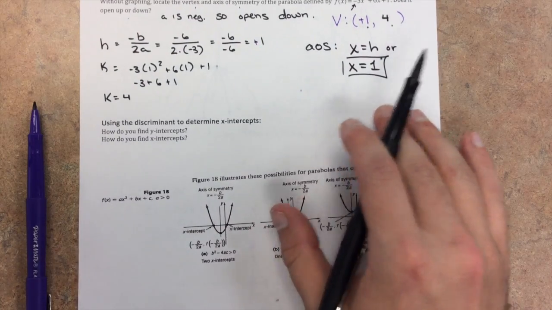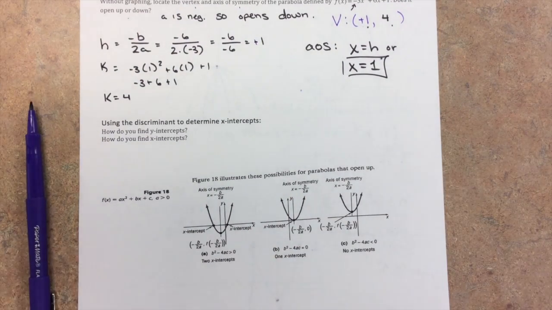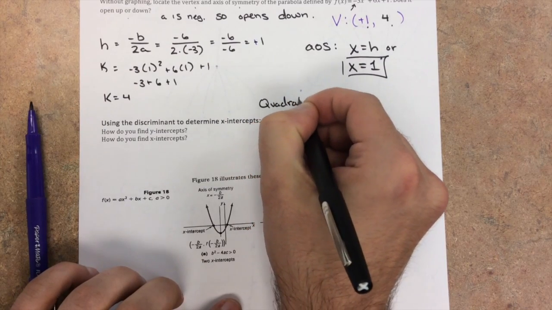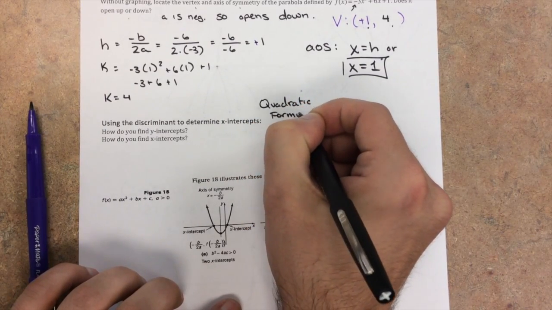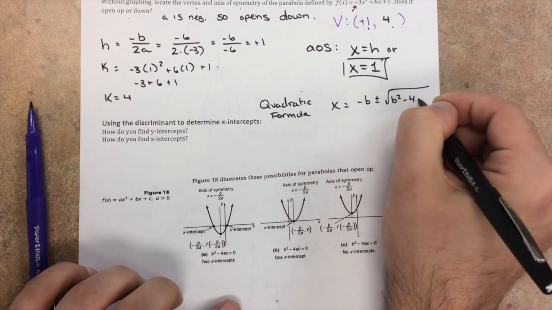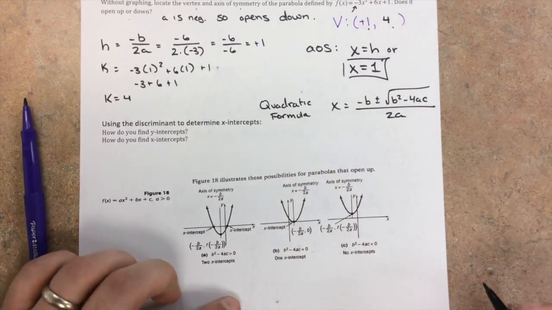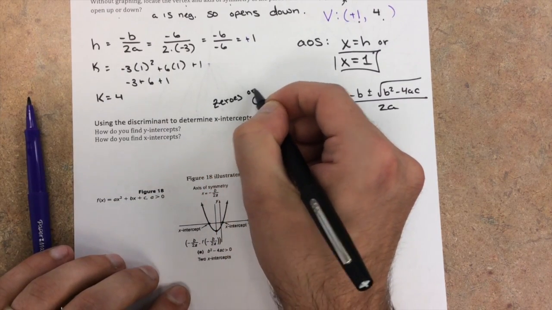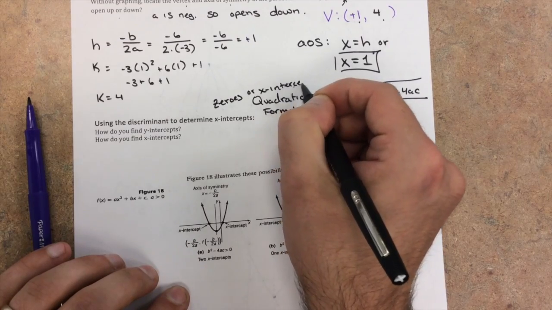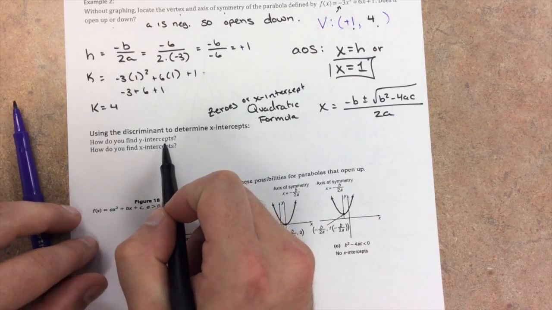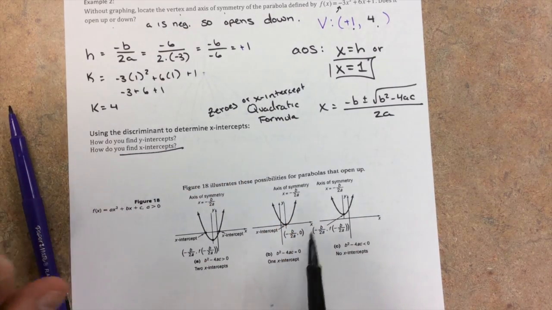Okay, the next thing. I need you to think of Mr. Murphy's song for a second, if you remember it, for the quadratic formula. With the quadratic formula, let's just write it out. That's x equals negative b plus or minus the square root of b squared minus 4ac, all over 2a. So this gives us our zeros, or x-intercepts, for a quadratic. But even more so, this is going to help us determine how we find our x-intercepts.